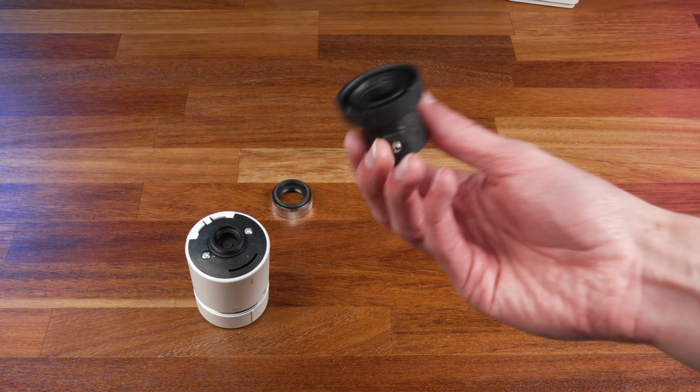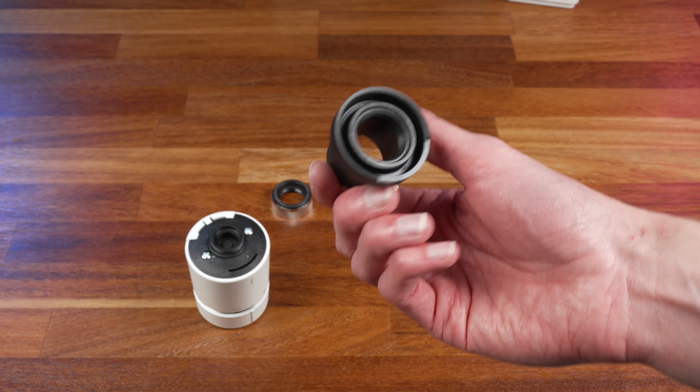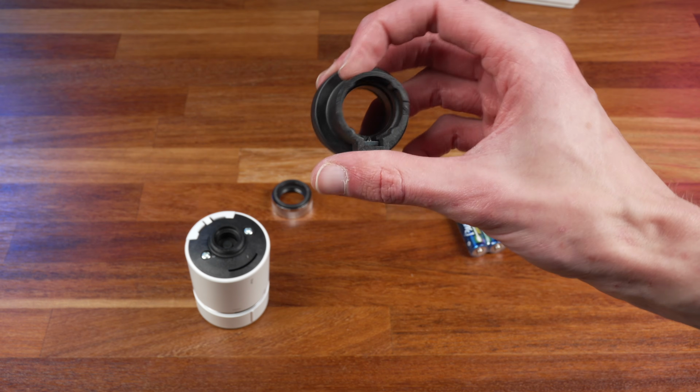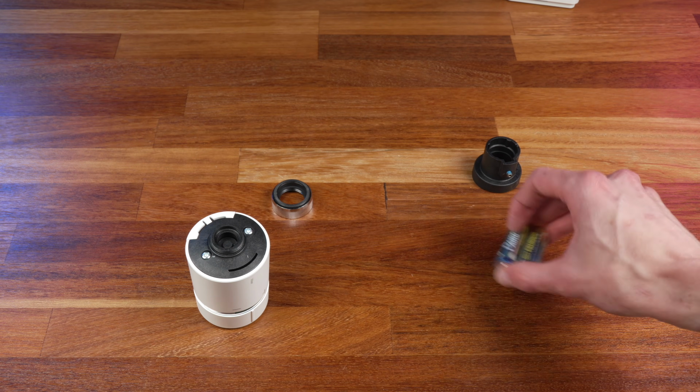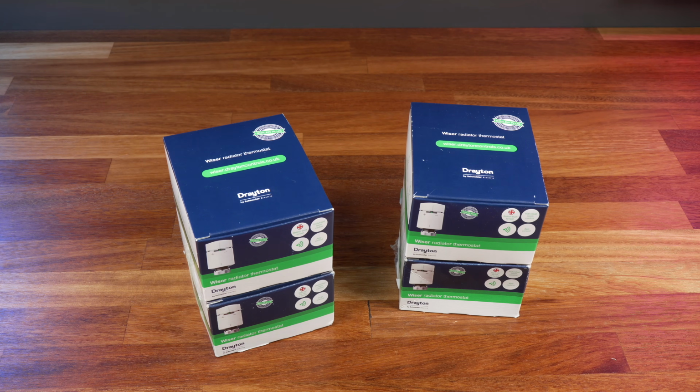And it also comes with this adapter here, which would be to use it with some sort of different TRV. I presume if you've got one that's a different style, you would use that adapter there. And it also comes with a pair of AA batteries to power it. And for my setup here, I've gone with a total of 4 of these valves.